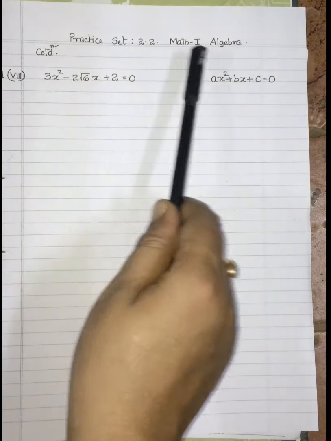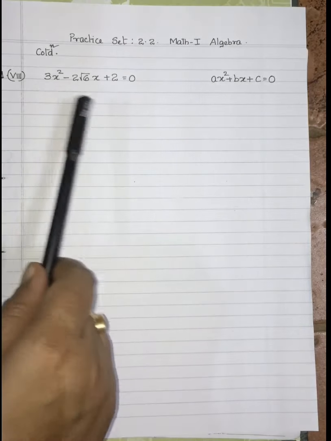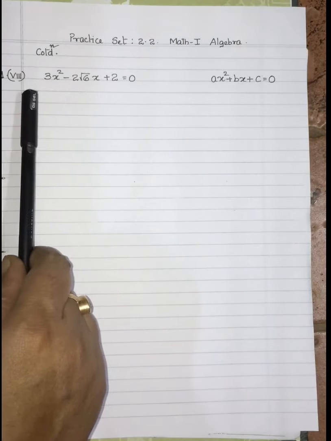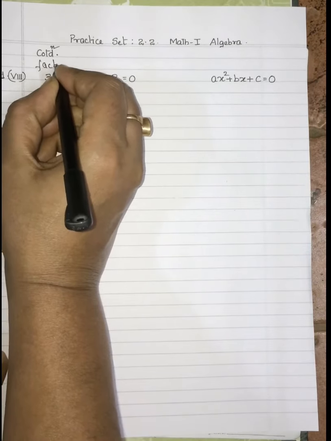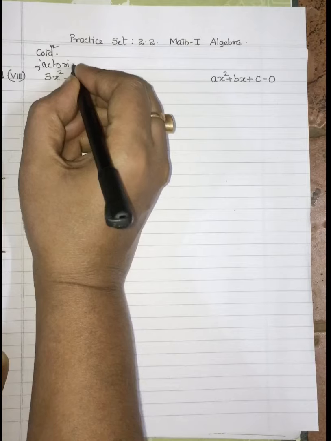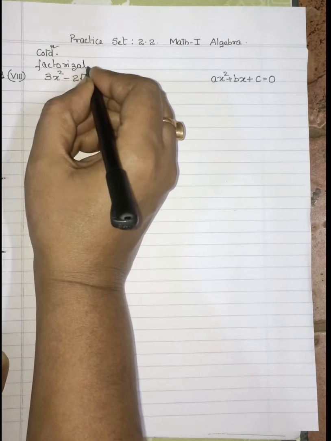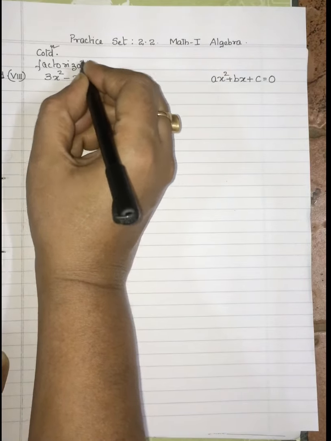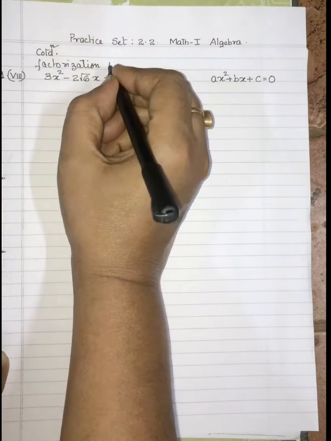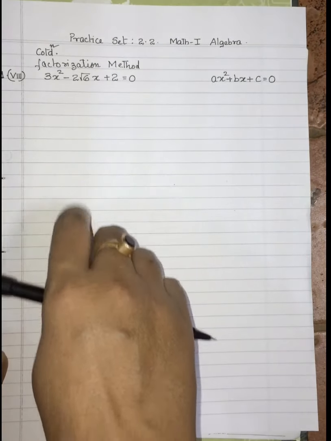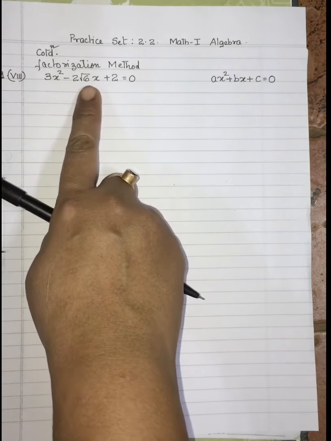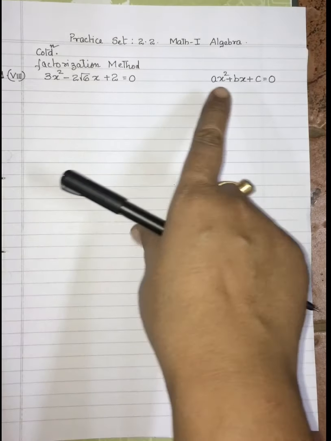Children, today let us continue with the practice at 2.2 Maths 1 Algebra. We were doing the factorization method, and this is question number 1, 8th bit. Solve the quadratic equation by factorization method. The equation is 3x² − 2√6x + 2 = 0.